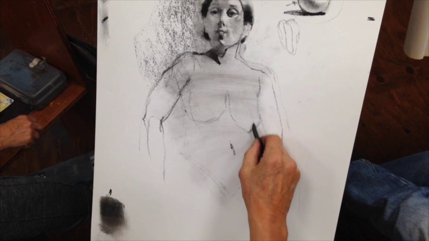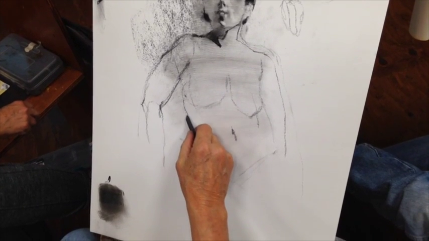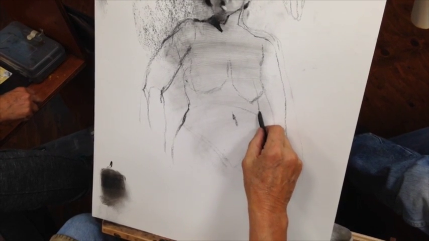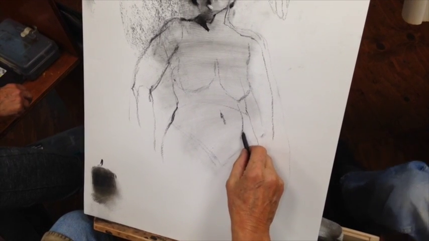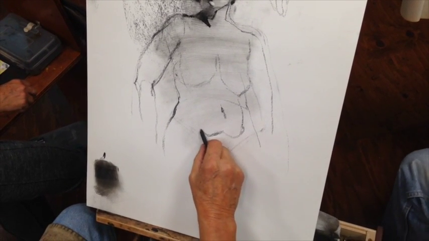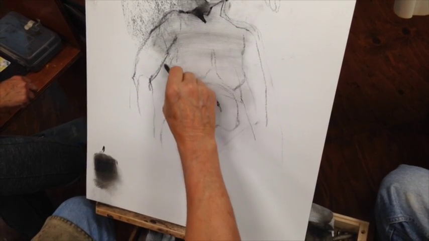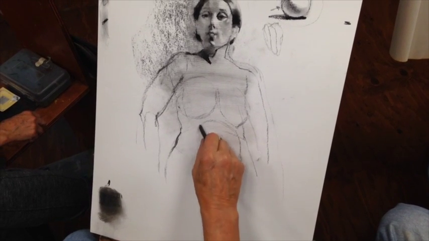Okay. And remember we were talking about drawing the form? That form. We drew this form, we've drawn this form, complete forms. Always thinking complete forms.